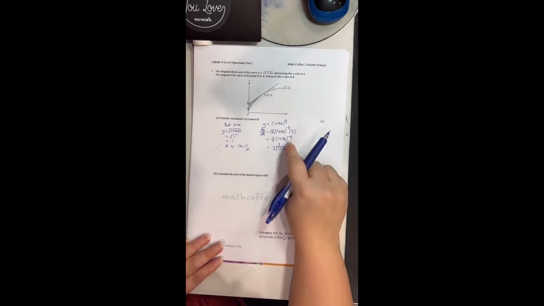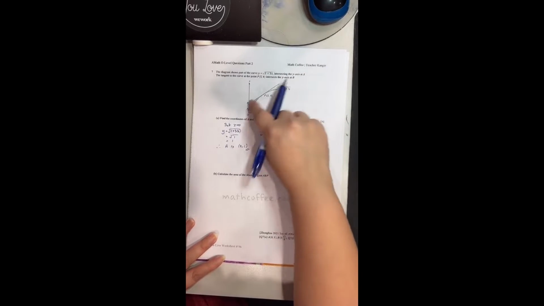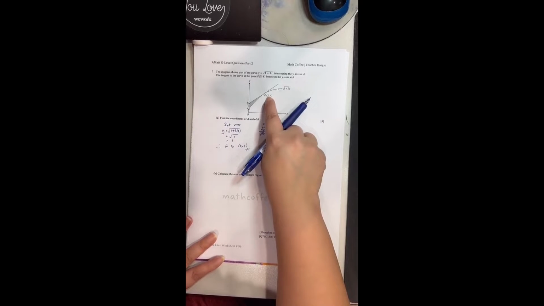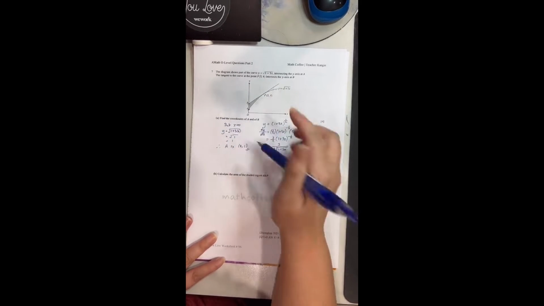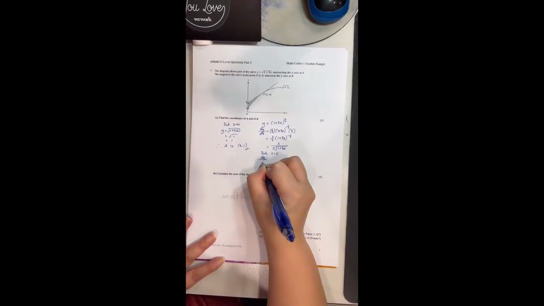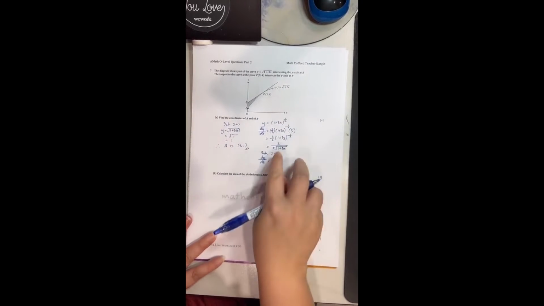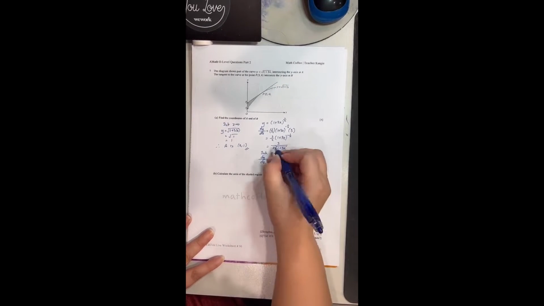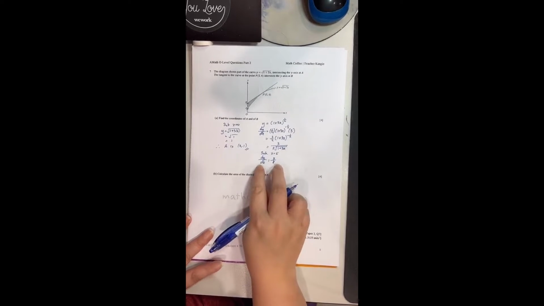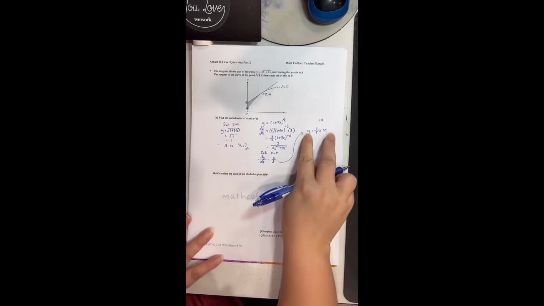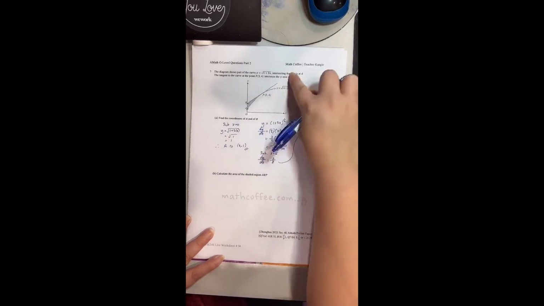So now I need to find the gradient of this line. So this is the gradient function. So we're going to sub in x equals to 5. I never show the full step. Sub x equals to 5, you will get 3 over 8. So my equation of the tangent will be y equals to 3 over 8 x plus c. This is the equation of this line.